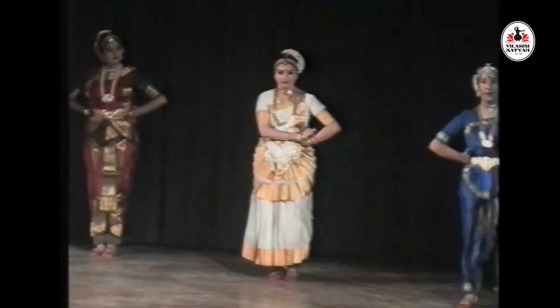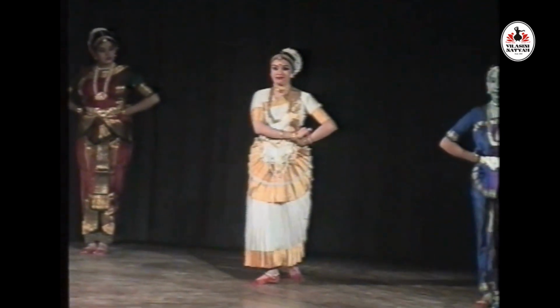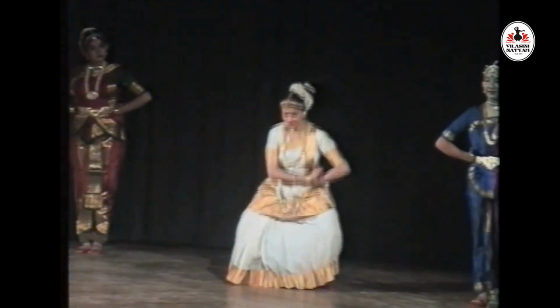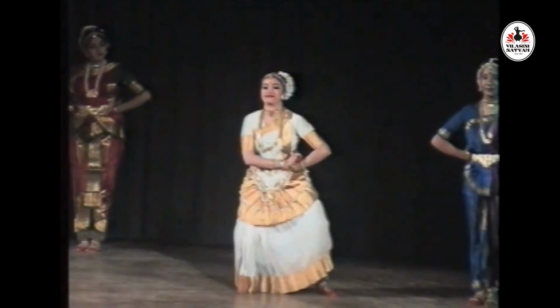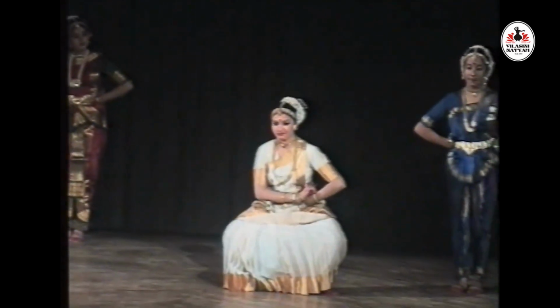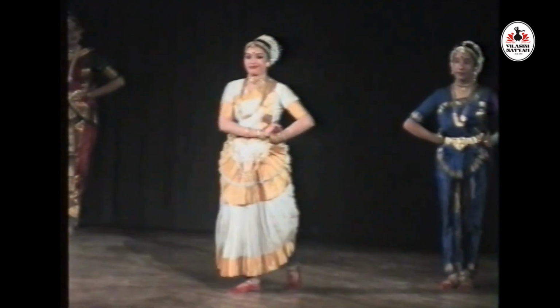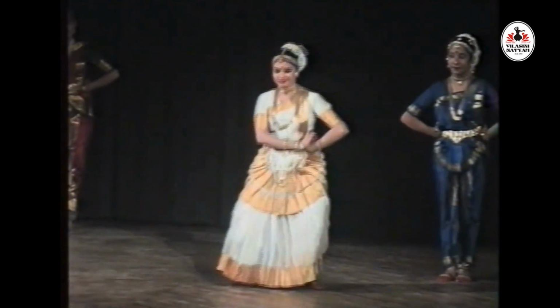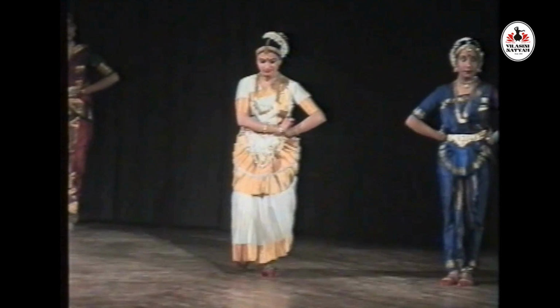In Mohiniyattam, this is called Hamsapada. Bharatanatyam.